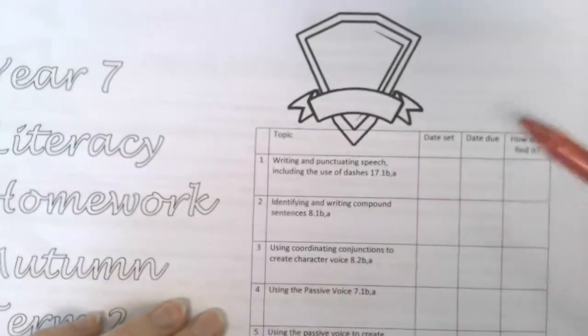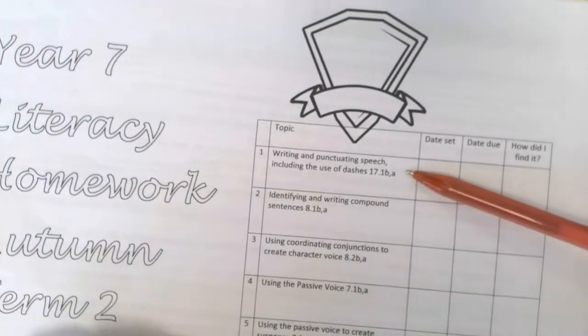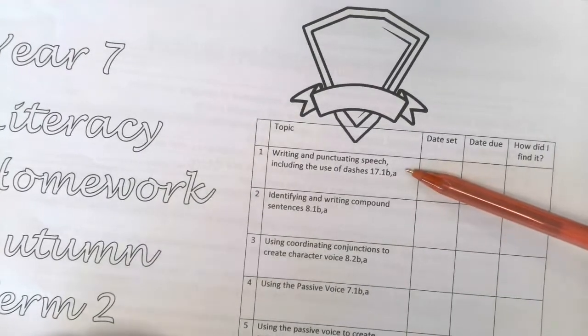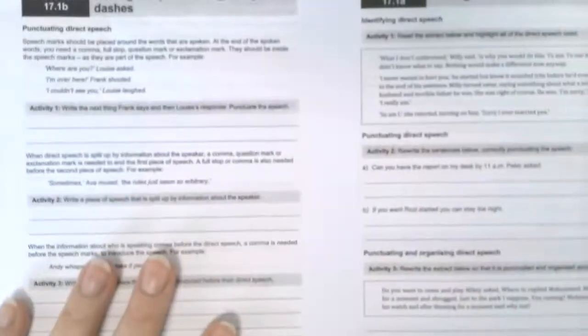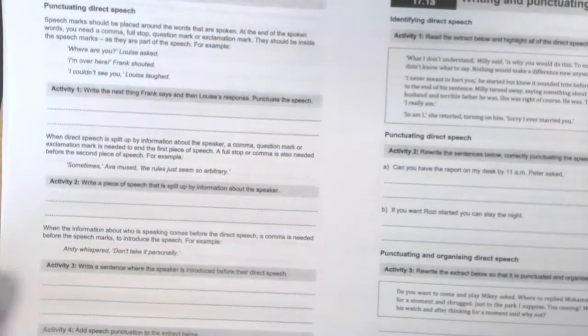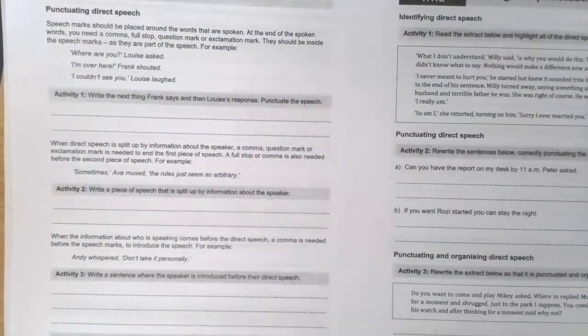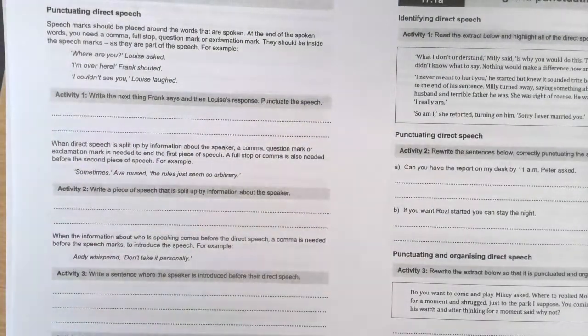Our first topic this autumn term 2 is writing and punctuating speech, including the use of dashes. This time I've put both sheets on one page. I think there should be enough space, but if you have very big handwriting you might like to write it on a separate piece of paper and attach it.